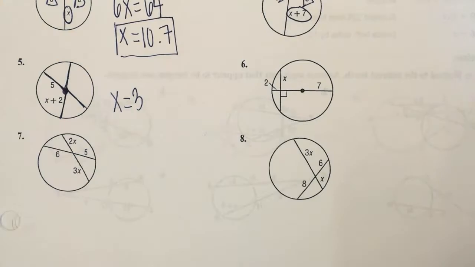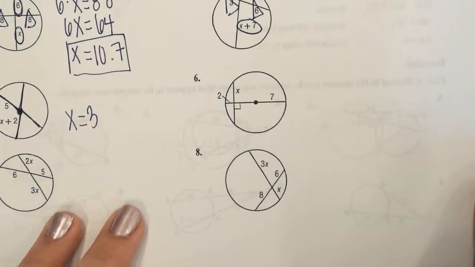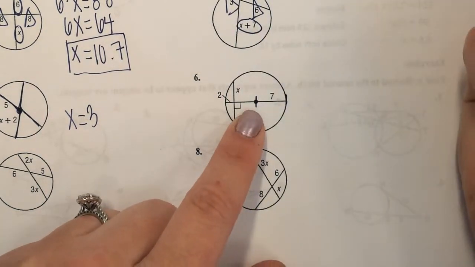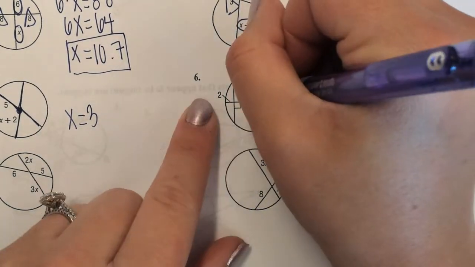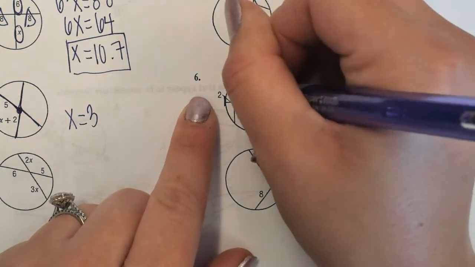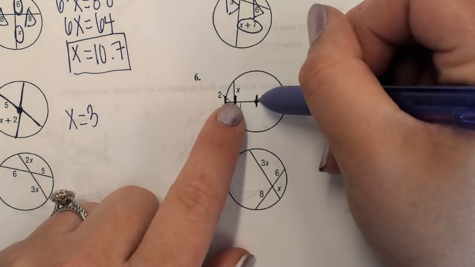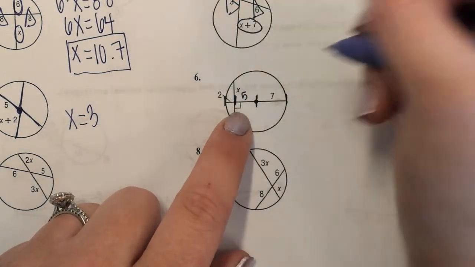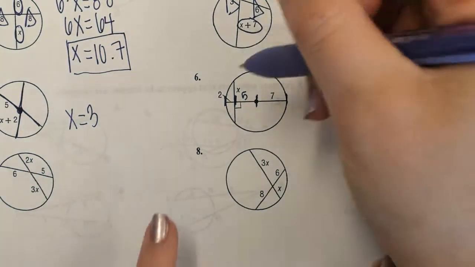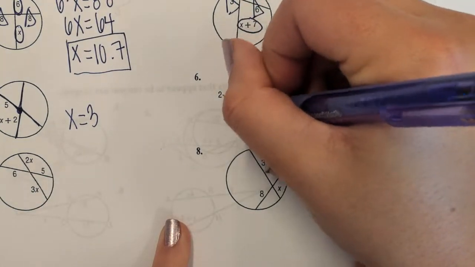Okay, 6 is like the one up here, which I'm glad we have another one so we can kind of talk through it. So they gave you that the radius is 7. So that means from here to here also has to be 7. And if 2's already taken, then from here to here has to be 5. Also, if this side is x right here, then this has to be x.